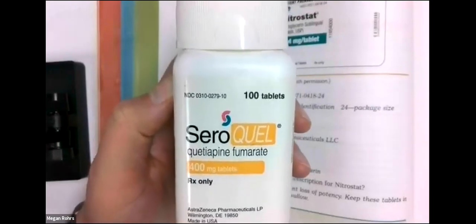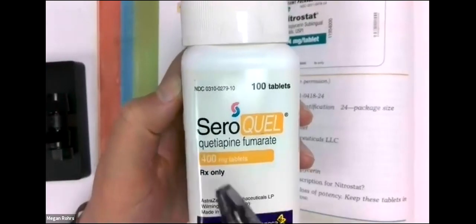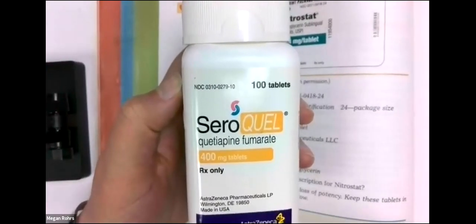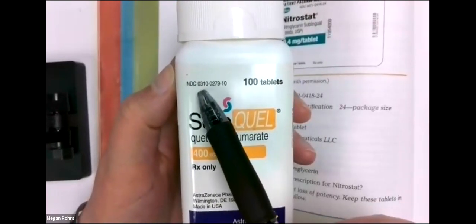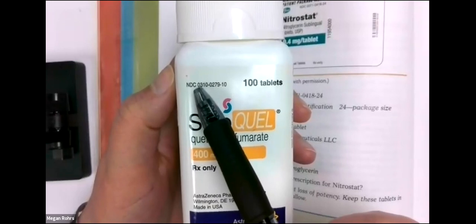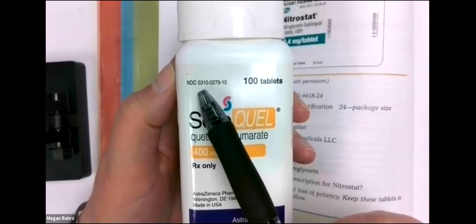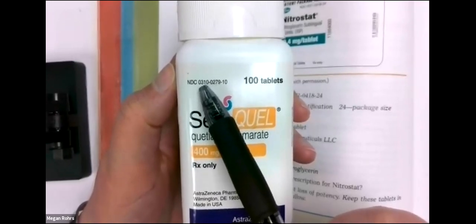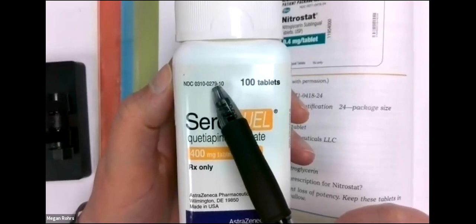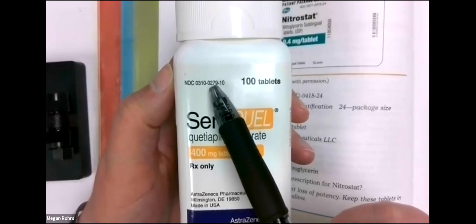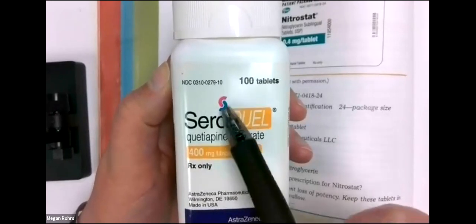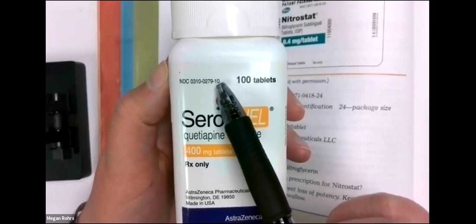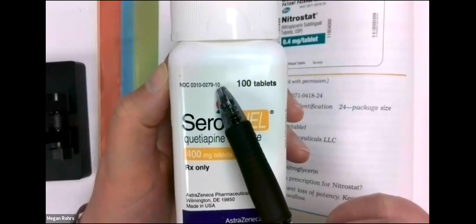Now the parts of an NDC number, I think we went over this last week. The first section of an NDC number is going to indicate the manufacturer or who produced the drug. The middle section of the number is going to indicate the product, so the drug name and strength. And then the last two digits is going to indicate the package size.